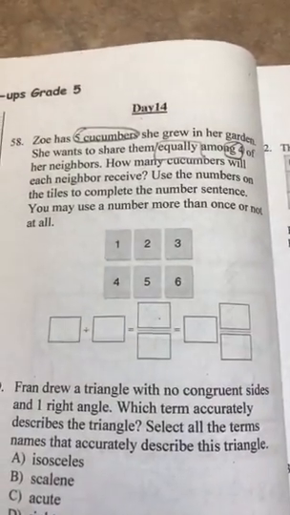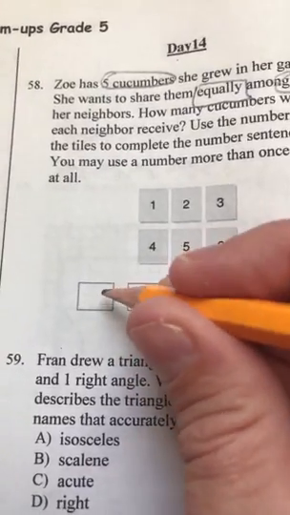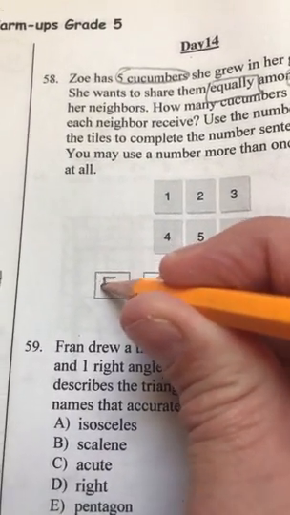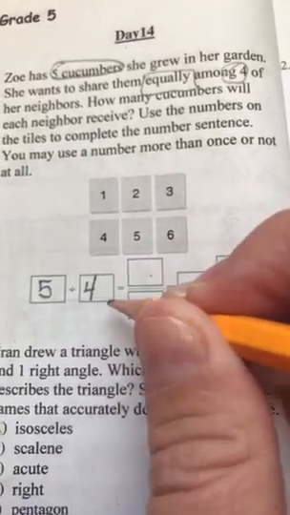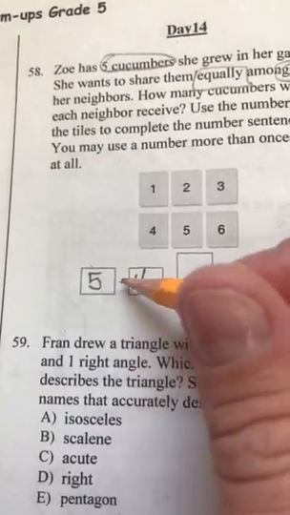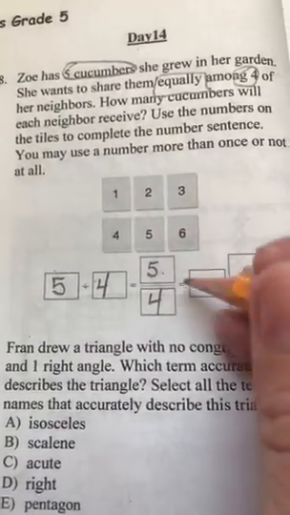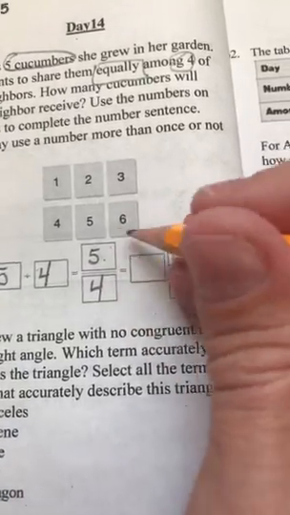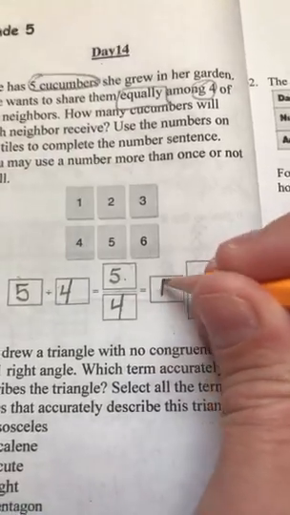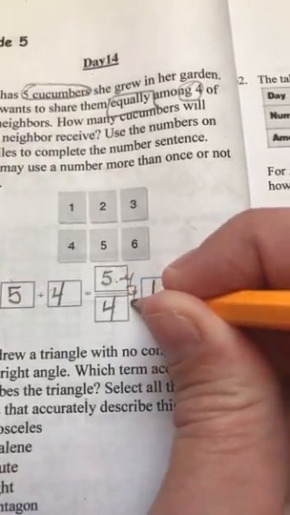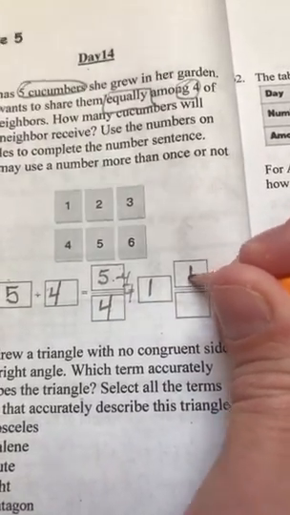So what I'm doing is I'm figuring out, first of all, what is being shared. Always what is being shared is going to go first. And in this instance, she's sharing 5 cucumbers and she's splitting them into 4 equal groups for 4 friends. So 5 cucumbers divided by 4 friends is the same thing as saying 5 divided by 4, or 5/4. And I know that 5/4 is equivalent to, let's see, 4 can go into 5 one time, which means I'd be subtracting 4/4. And I have 1 and 1/4.